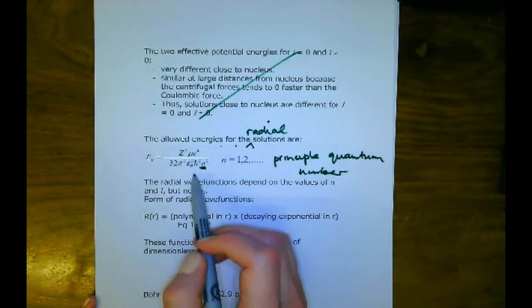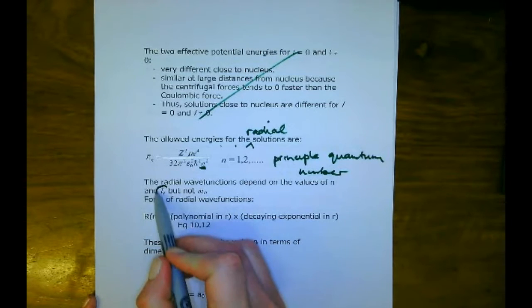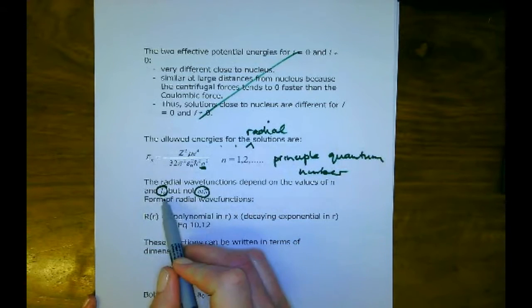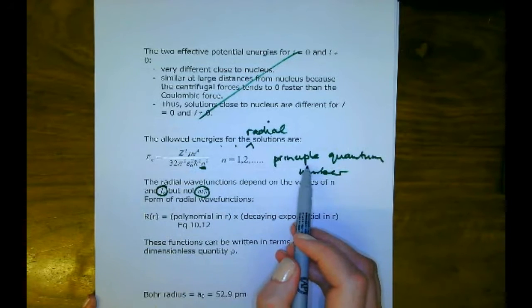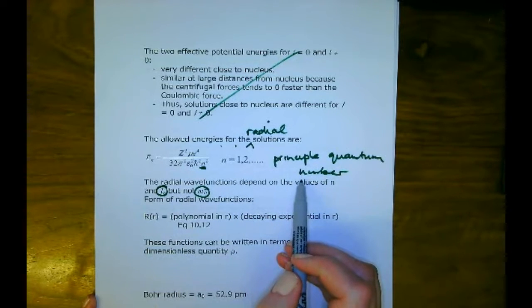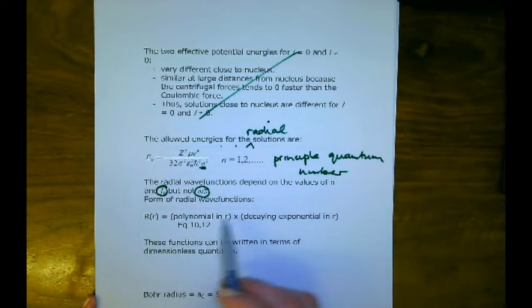We also will notice that the angular quantum numbers, ml and L, do not appear in this energy equation, only the principal quantum number.